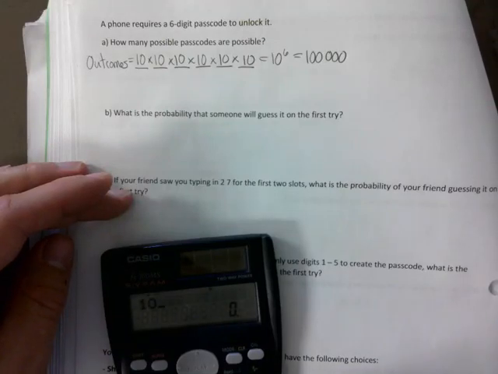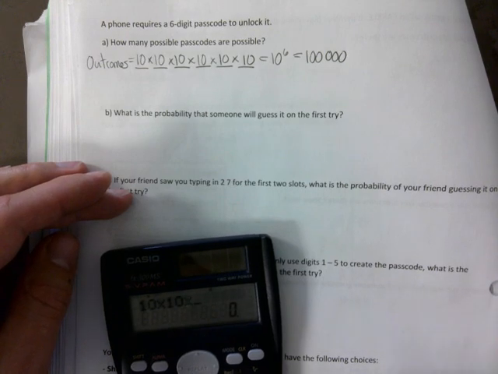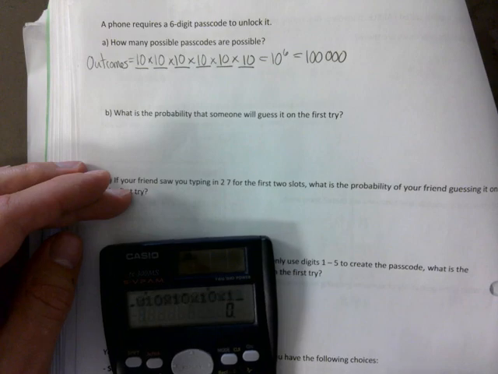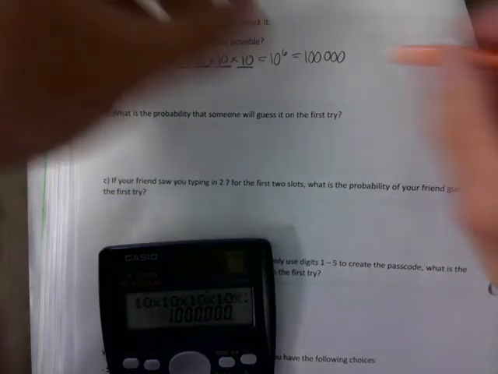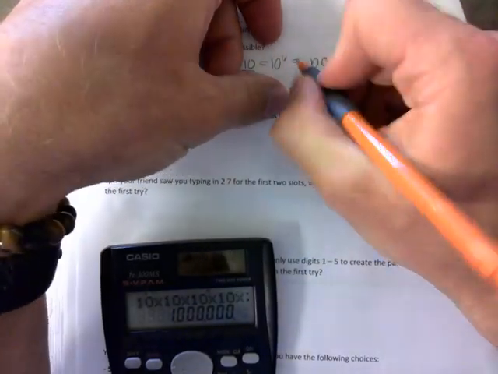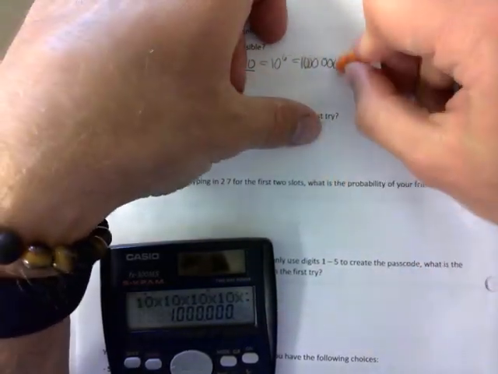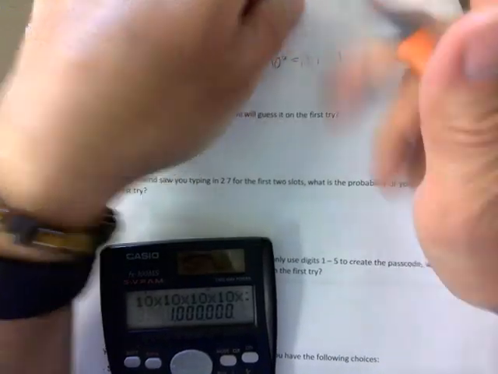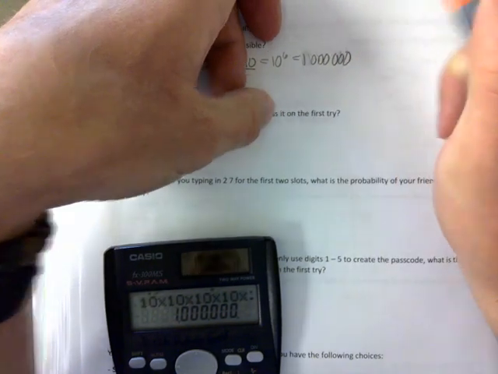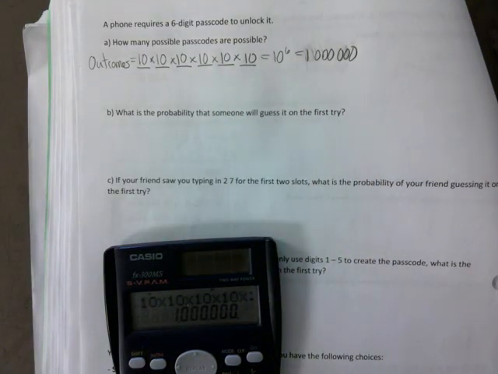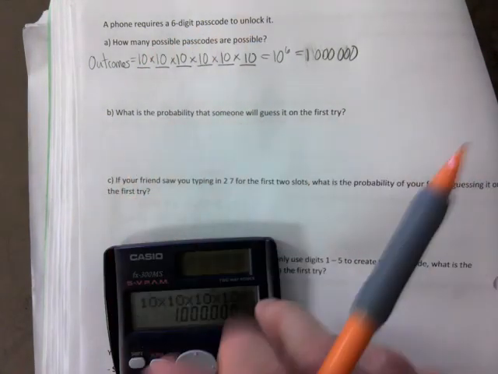Does anyone have any questions on this one? It's worded a little bit differently than, oh sorry, that should be 1 million, 6 zeros. So there's a million possible different passcodes that it could be.